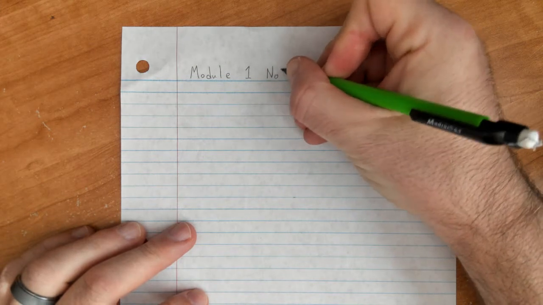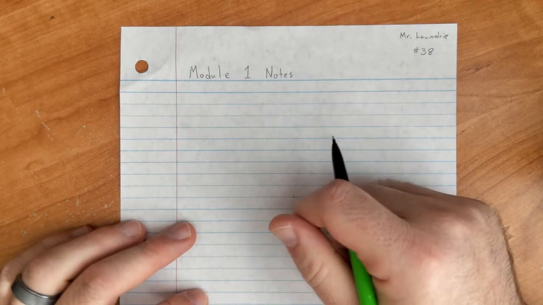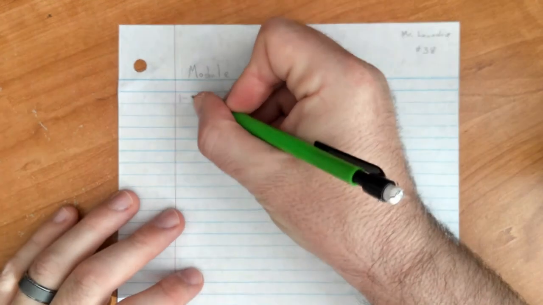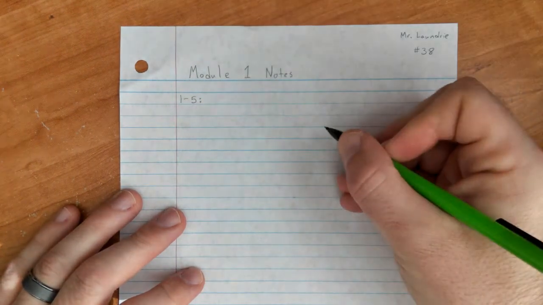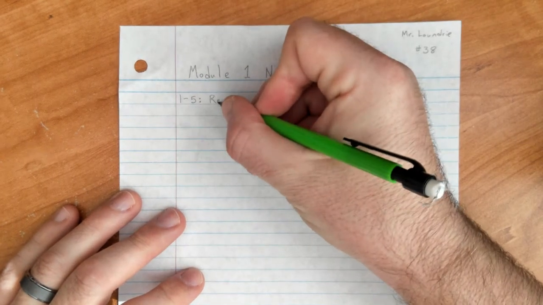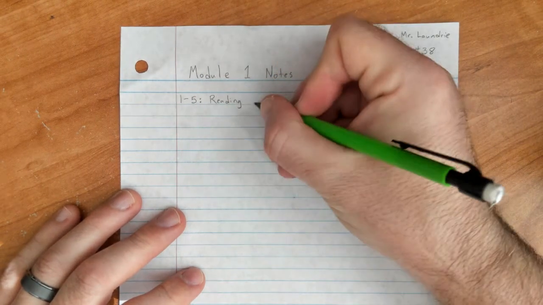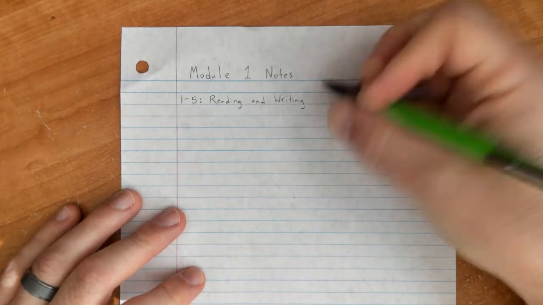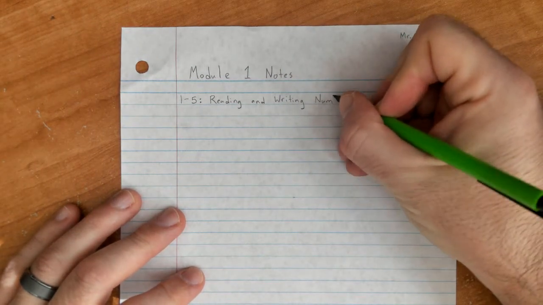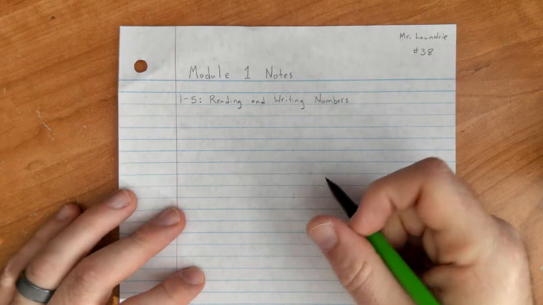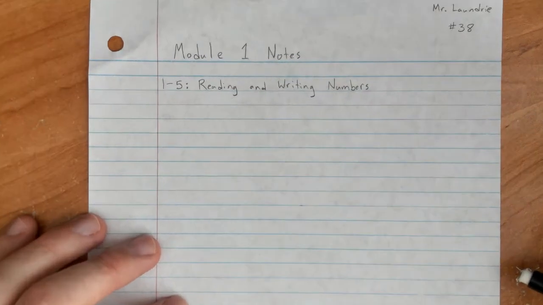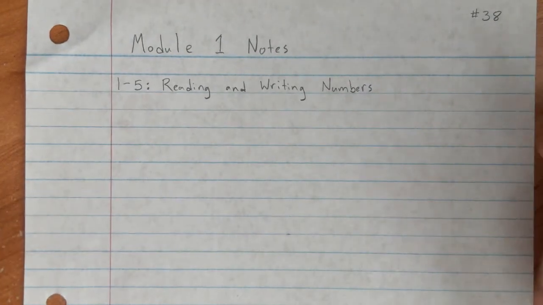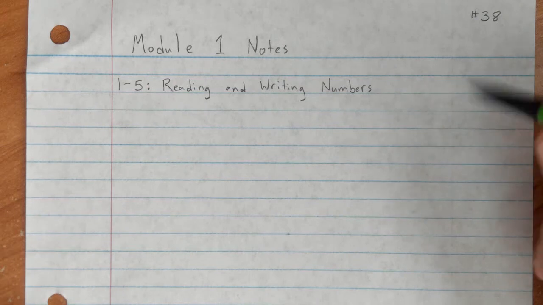As mentioned previously, these are Module 1 notes. We're still in Module 1, still fairly early in the year's math. This is going to be Module 1, Lesson 5. Reading and writing numbers. Now that may seem a little silly. You guys have been reading and writing numbers for many years at this point. But the numbers are going to get a little bigger in 5th grade. They are going to get a little longer. So it's worth reviewing this, making sure we're all using the same vocabulary.